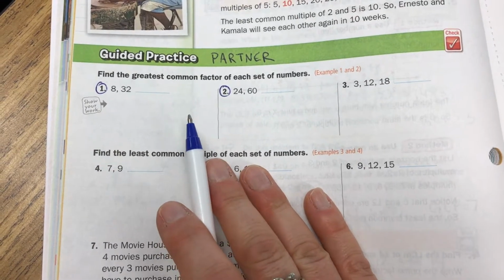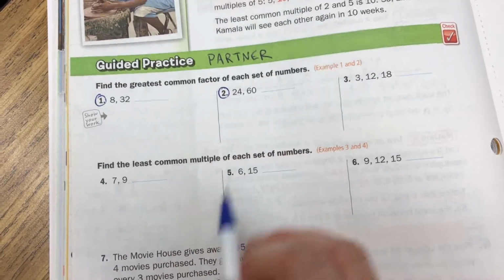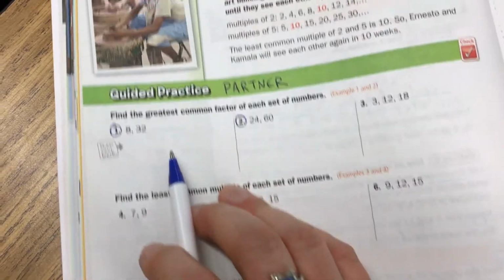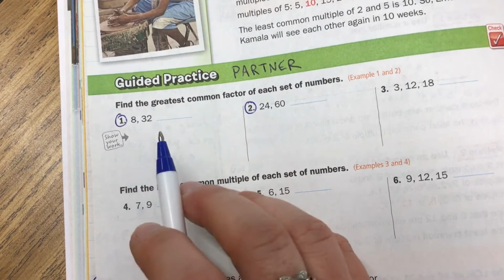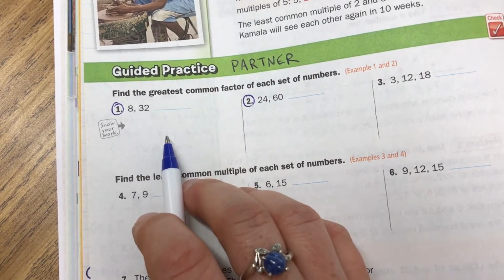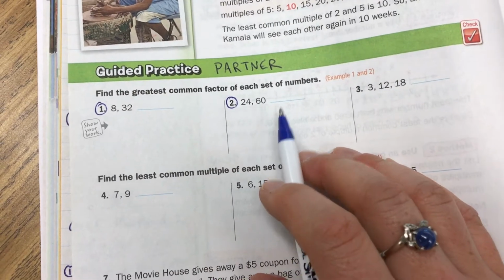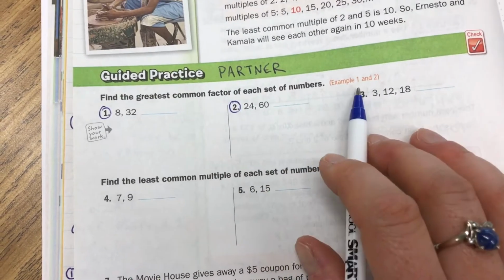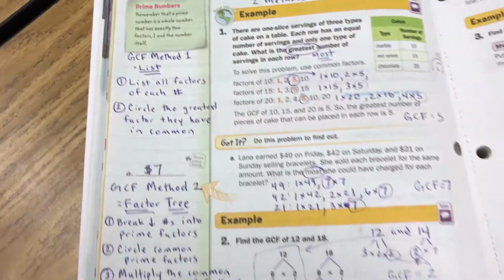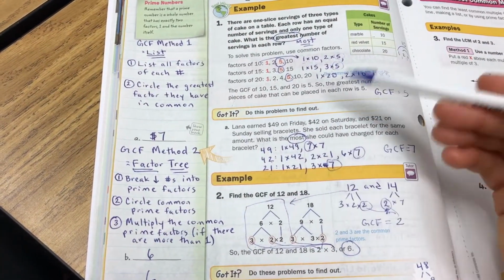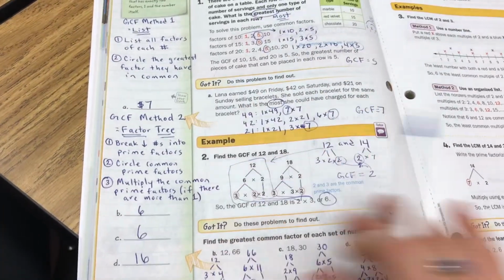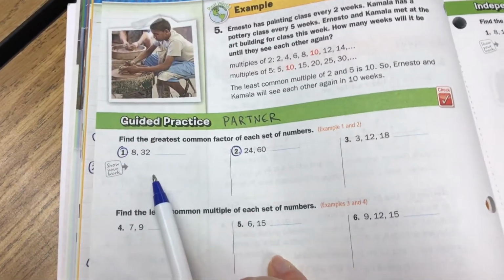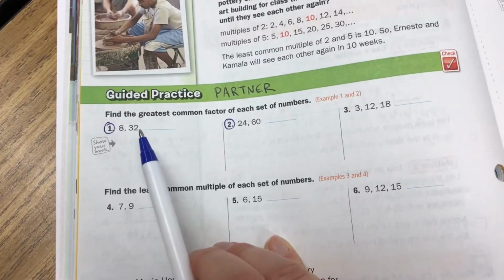We can either use the list or the tree, and we need to find the greatest common factor of each set of numbers. So what I want you to do is, you and your partner, find the answer to number 1, and then watch this video and see if you're right. Find the answer to number 2, then watch this video to see if you're right. If you get stuck, look back and see how we did these 2 methods and use those examples that we did together to help you out. So go ahead and do number 1, pause this video, and then play it to watch and check it.